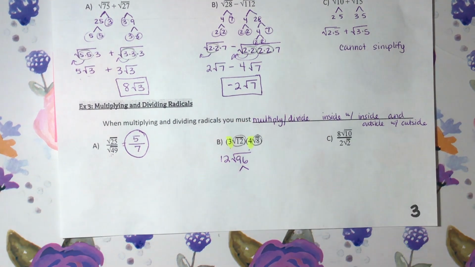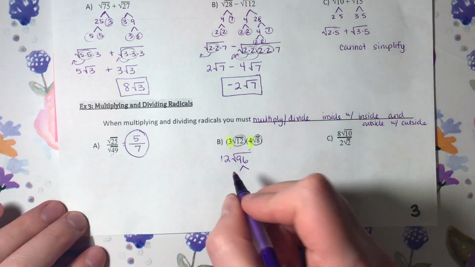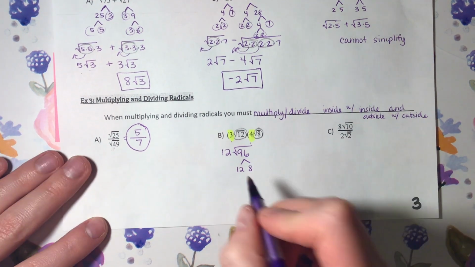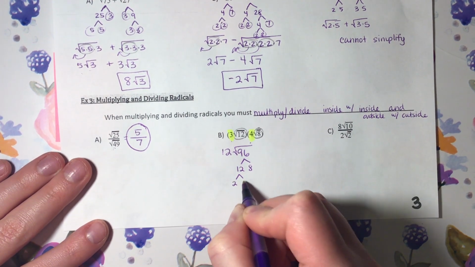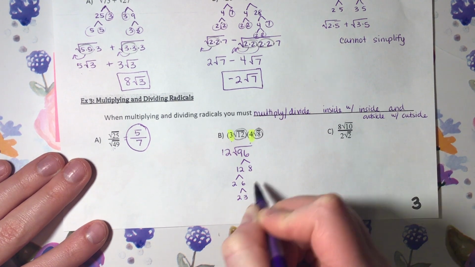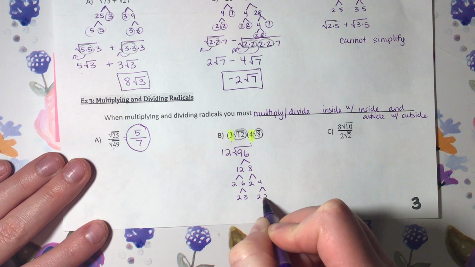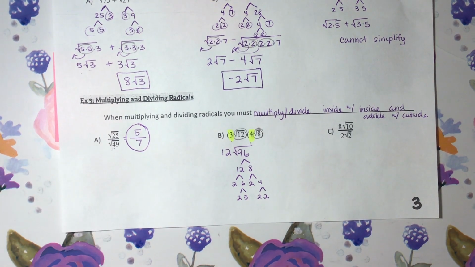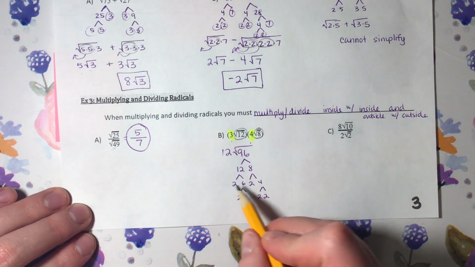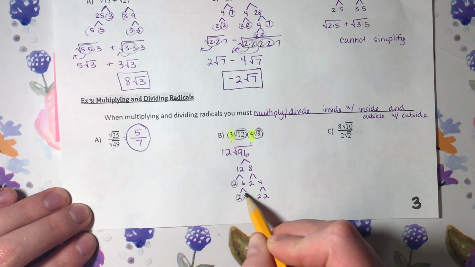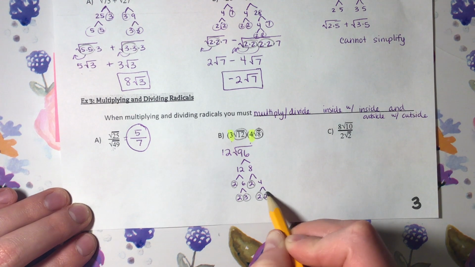So what does 96 break down into? It can break down into 12 and 8. We already know that. And 12 breaks down into 2 and 6 breaks down into 2 and 3. 8 breaks down into 2 and 4 breaks down into 2 and 2. So all I did there was write out my prime factorization. Now I'm going to circle on my prime, so I got 2, 2, 3, 2, 2, and 2.